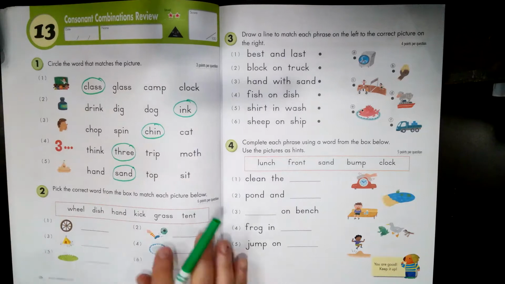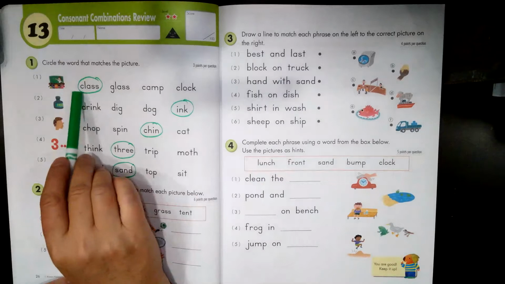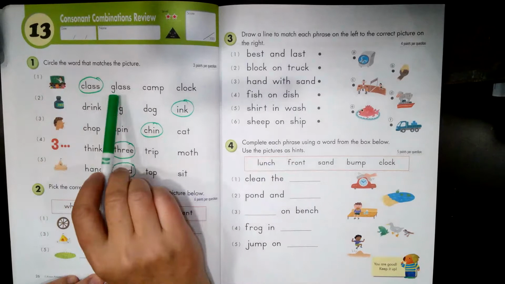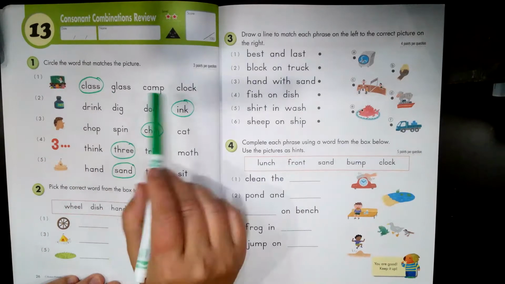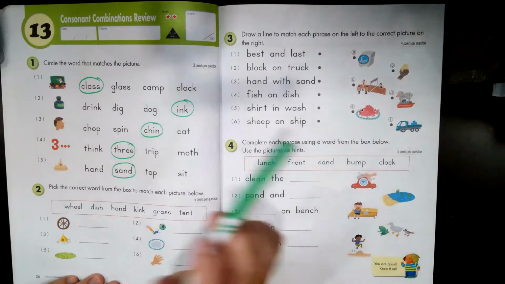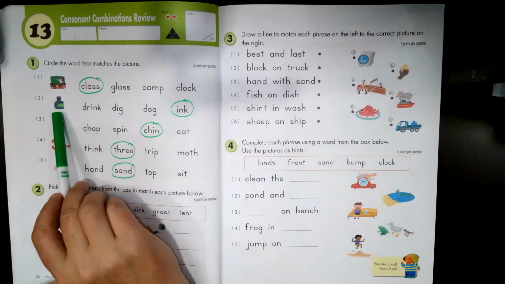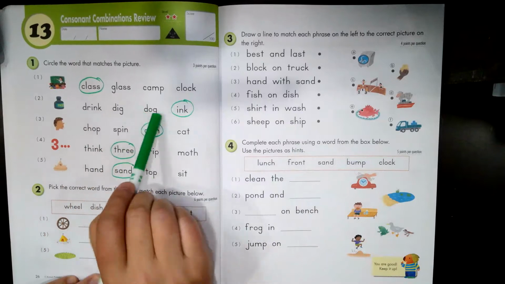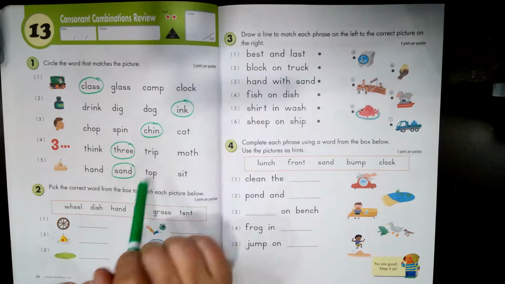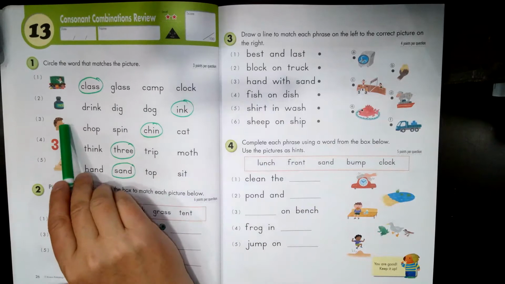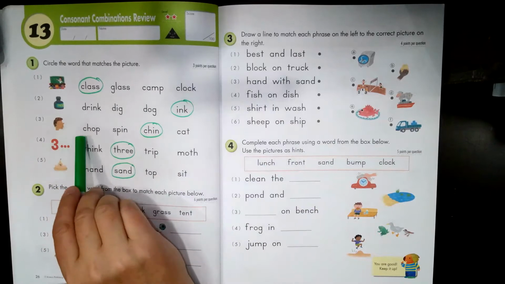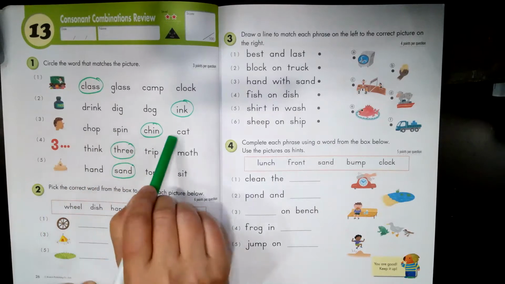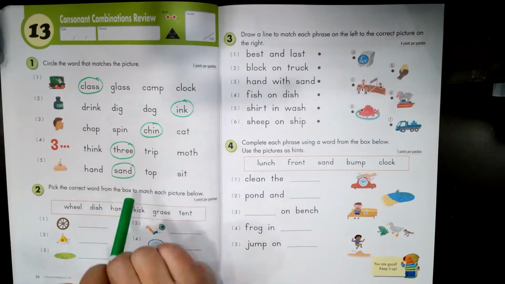Okay, it's time to check your work. So I've circled the word class. This looks like a class to me. The other words were glass, camp, and clock. Those didn't make sense. Here's a picture of some ink, and the words were drink, dig, dog, ink. Yes, ink made the most sense. Here's a picture, and they circled the chin. So the words we chose from were chop, spin, chin, and cat. So chin made the most sense.